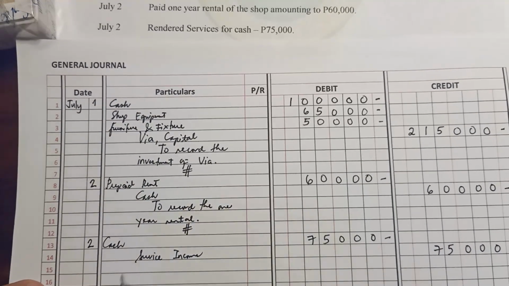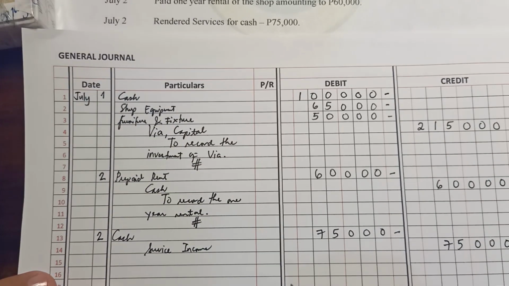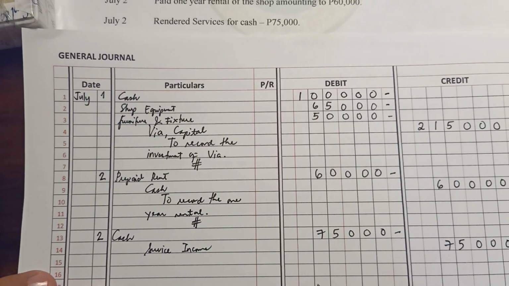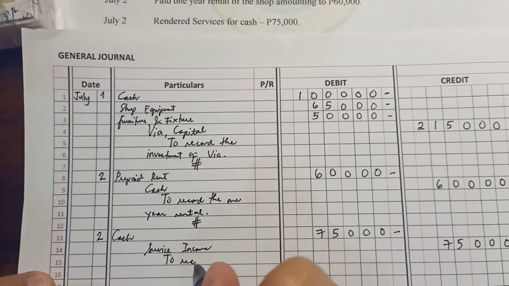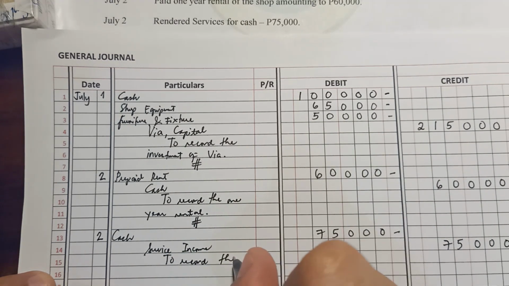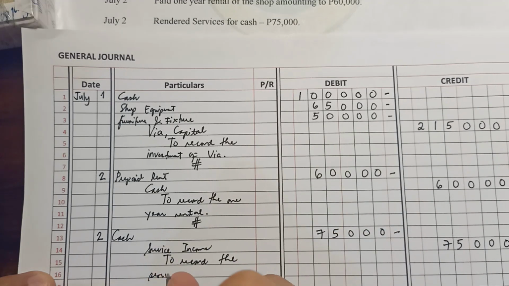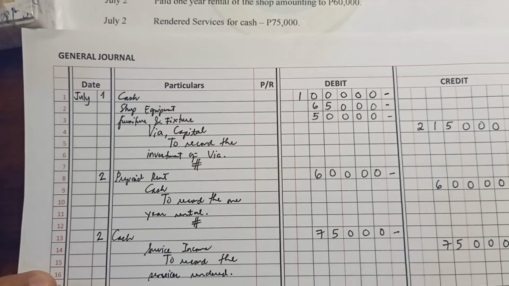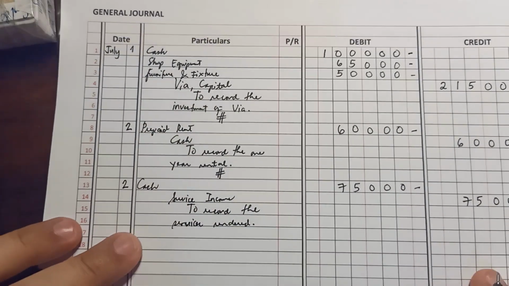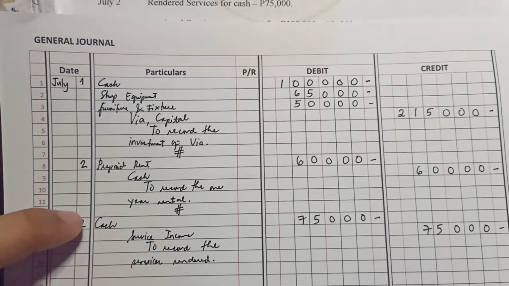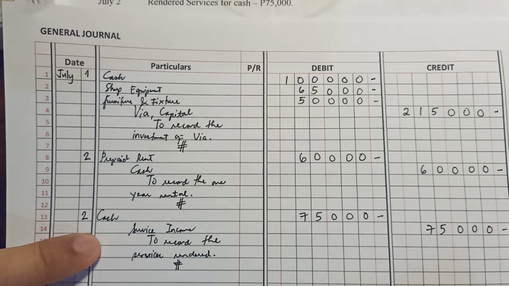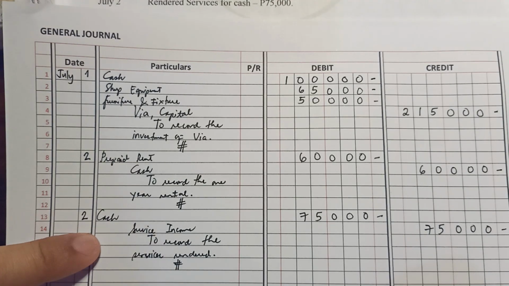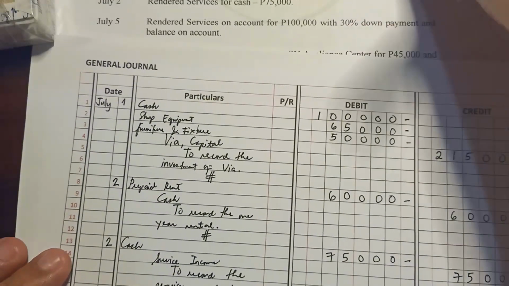Okay. So, the third line again, okay, ano ilalagay natin? Explanation. Simple lang, okay? To record the services rendered. And then again, since the transaction has already been completed and recorded, we are going to put number sign. Okay? Next transaction.